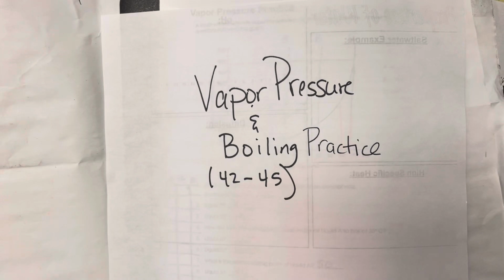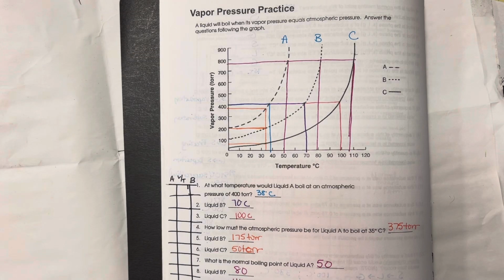And let's look at practicing reading vapor pressure curves and determining whether or not a substance will boil. This is going to be doing the practice problems on page 42. Okay, so we're going to be looking at this vapor pressure practice.